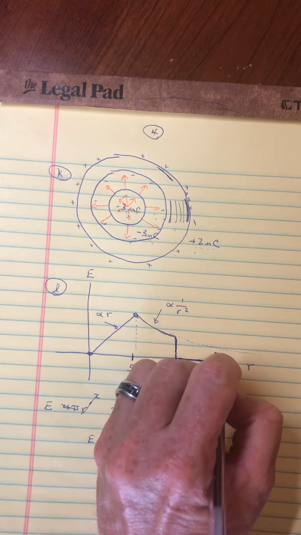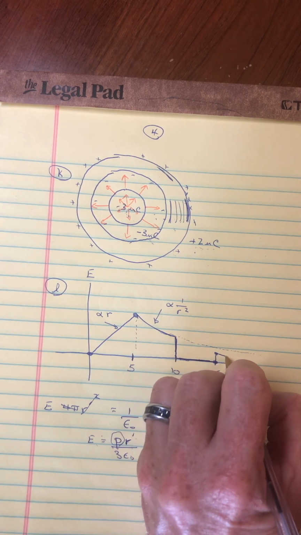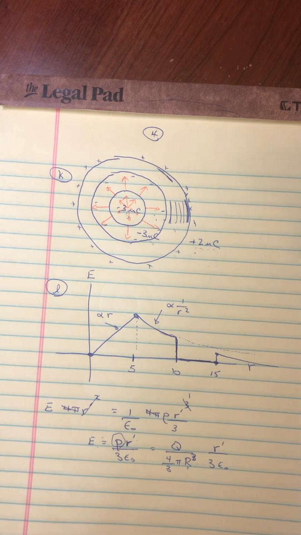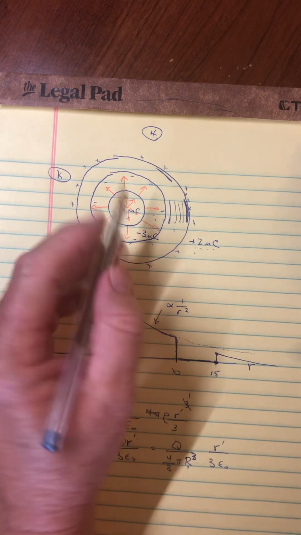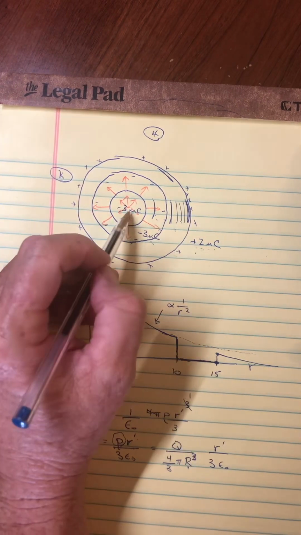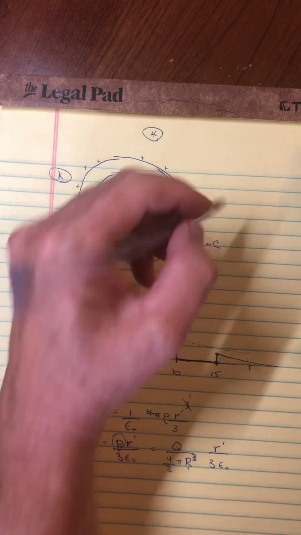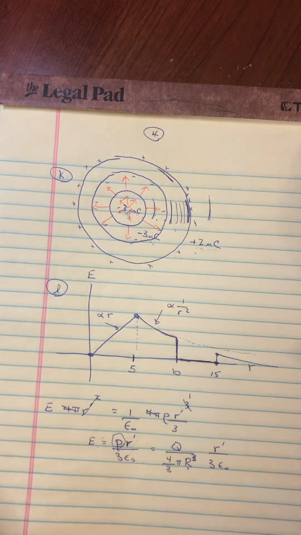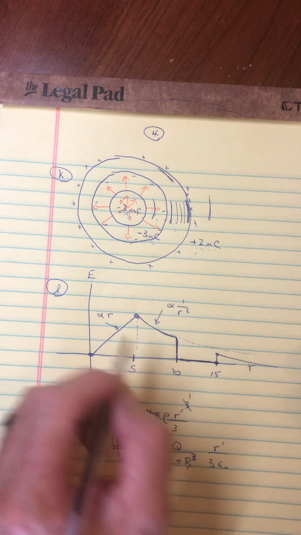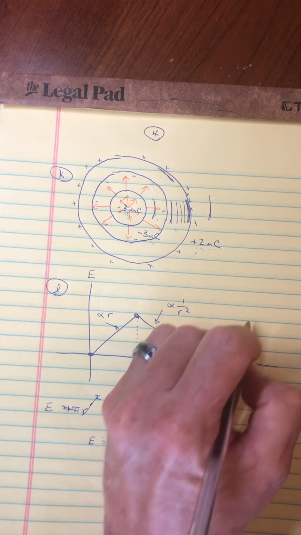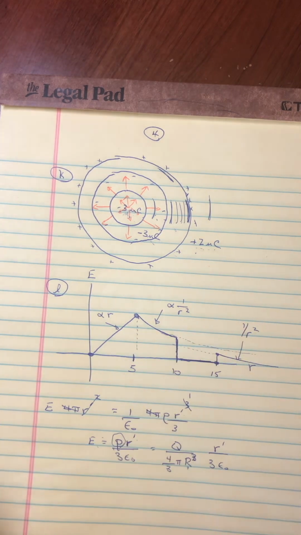And so it wouldn't be quite as high, and then it would follow a 1 over r squared value, because the total charge does change, right? In this area here, which your author called C, the inside charge is 3 microcoulombs, but here in area D, it's 2 microcoulombs. And so this would be falling off also at a 1 over r squared value.